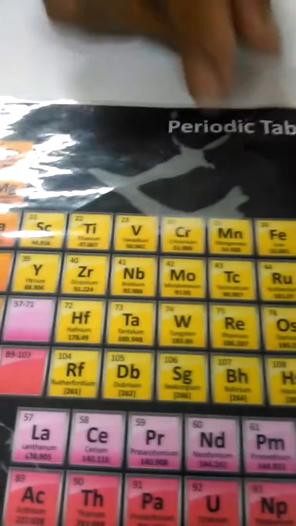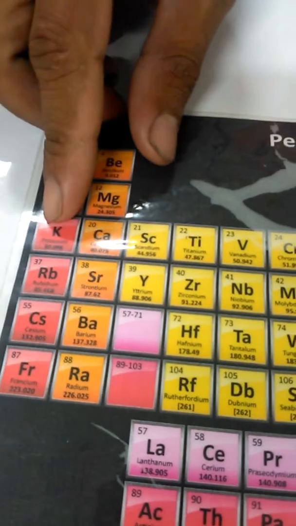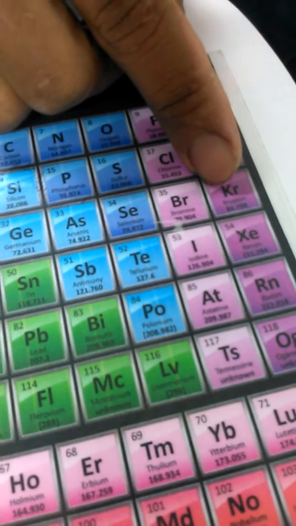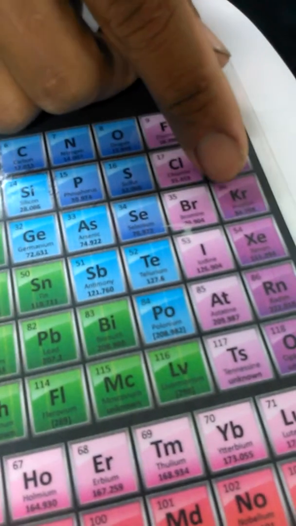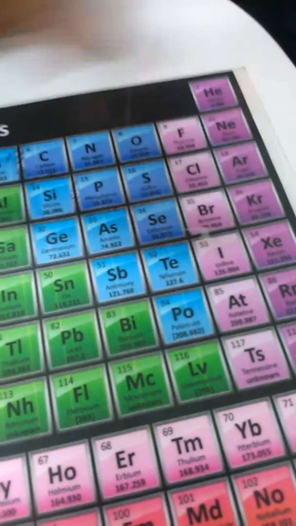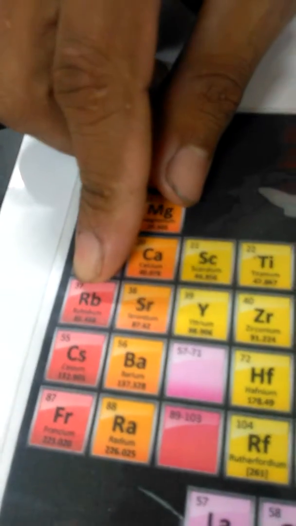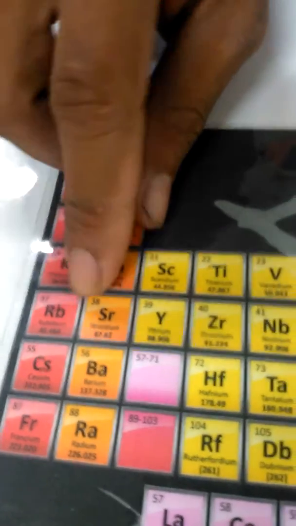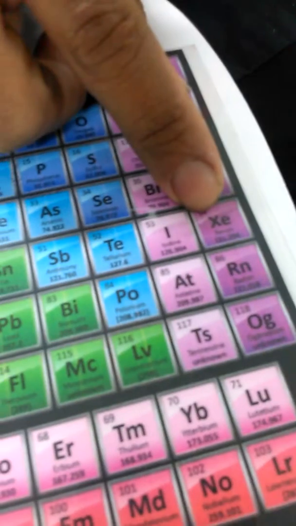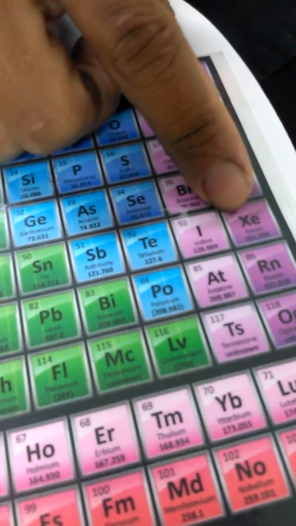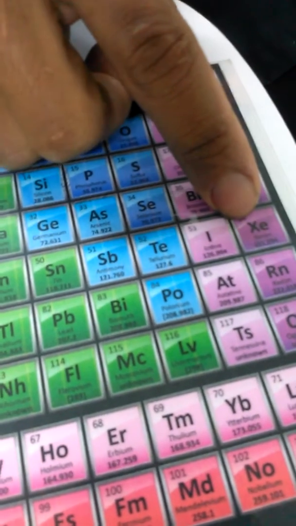Later, the fourth period, from potassium or calcium until krypton, they have 4 electron shells because that's the fourth row. And then later, from rubidium until xenon, they have 5 electron shells. That is in the fifth row.